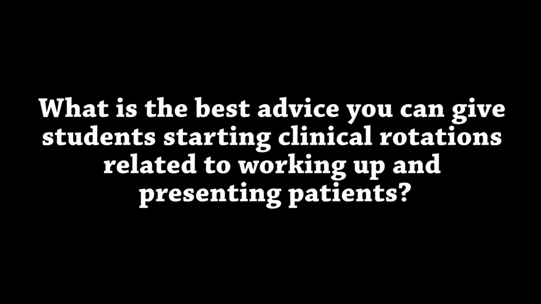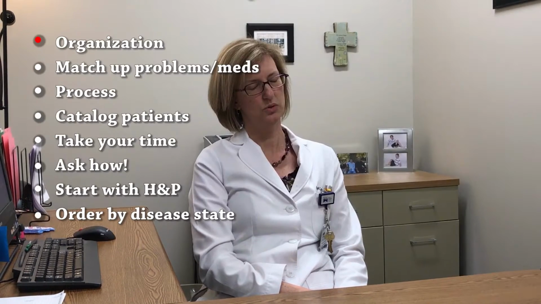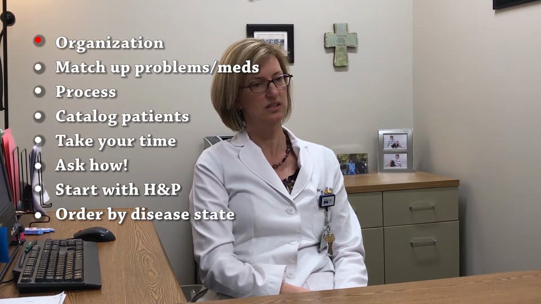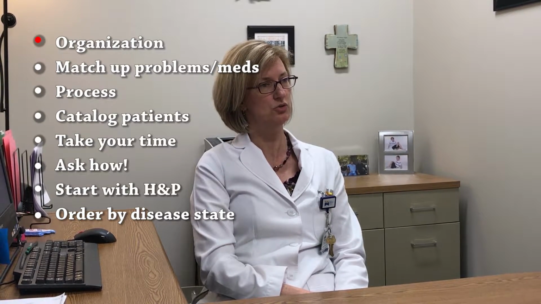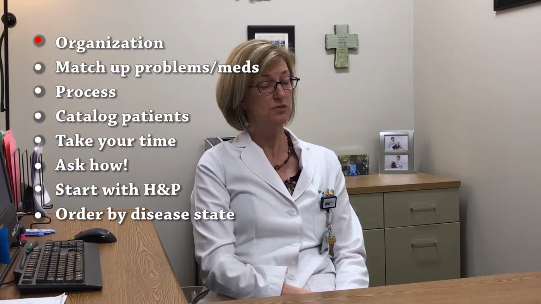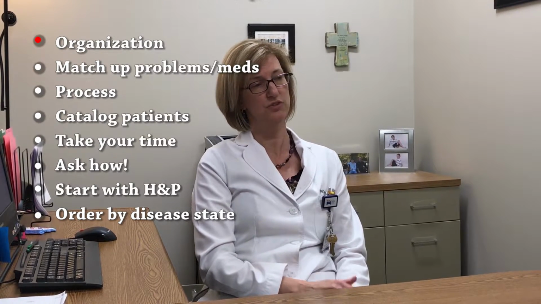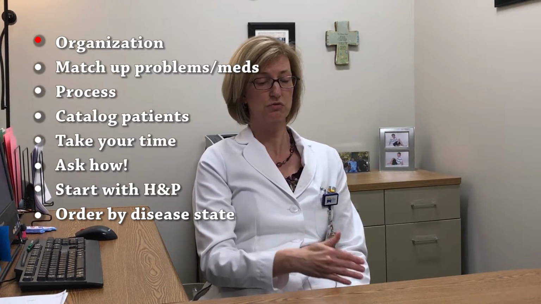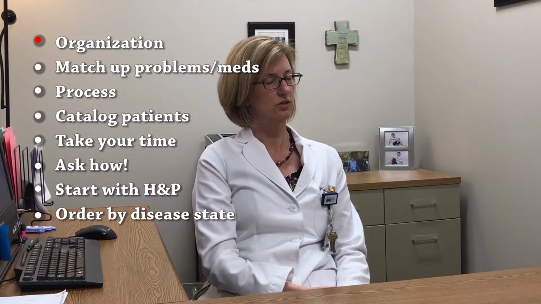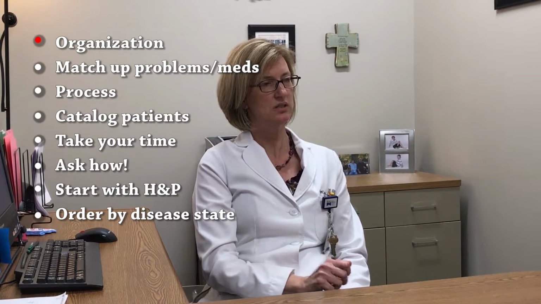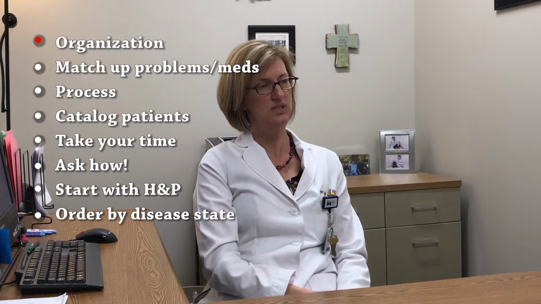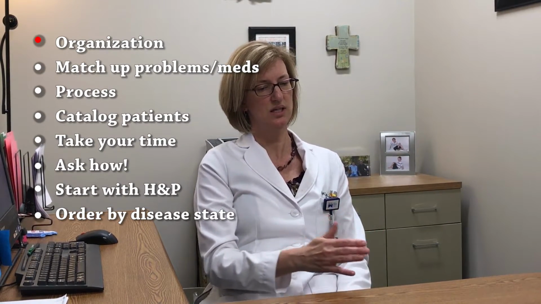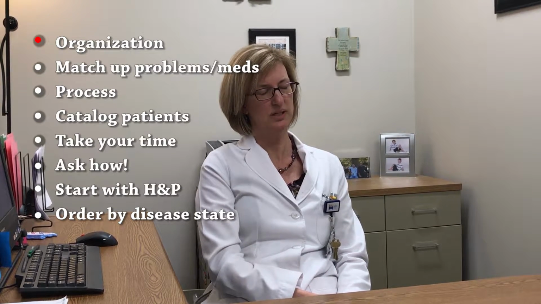Organization is key, and I think it's very individual for the particular student. While there can be lots of tips for how to be organized, for the student to figure out what their organizational system works best for them, a particular form or highlighters or colored pens, something that helps them stay organized and keeping up with their patient information on a daily basis.